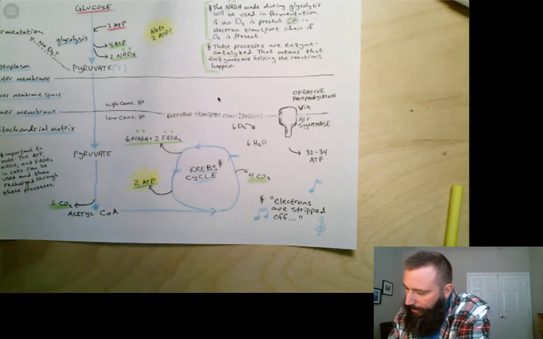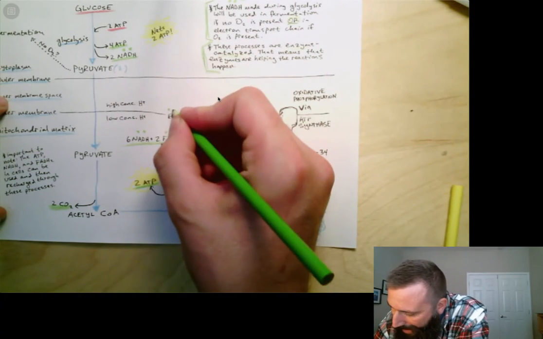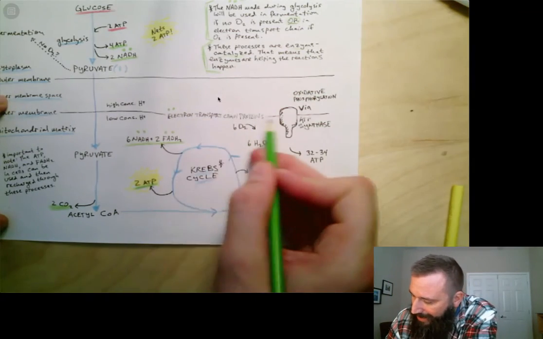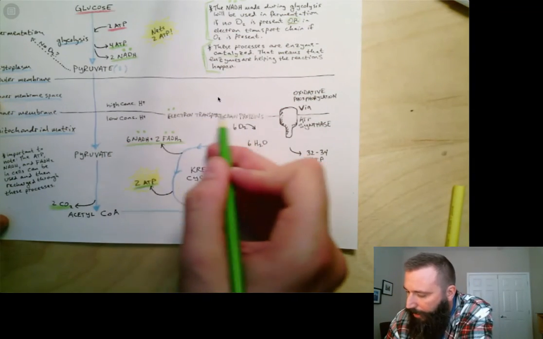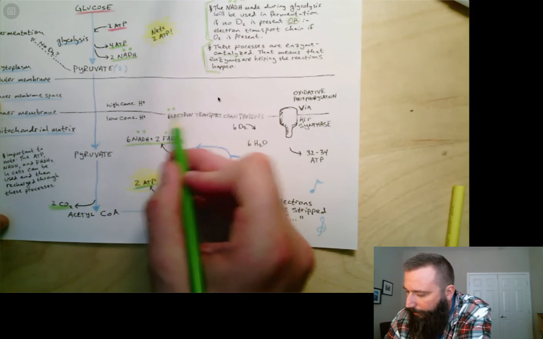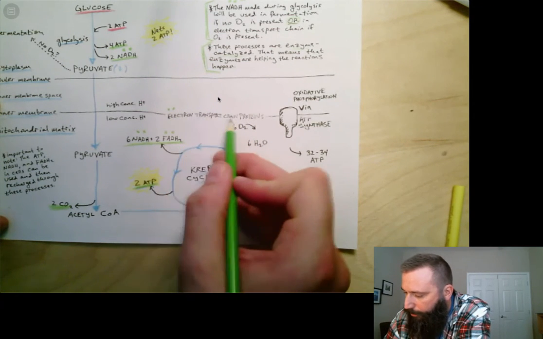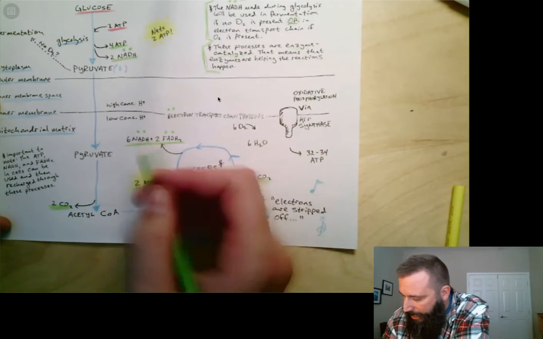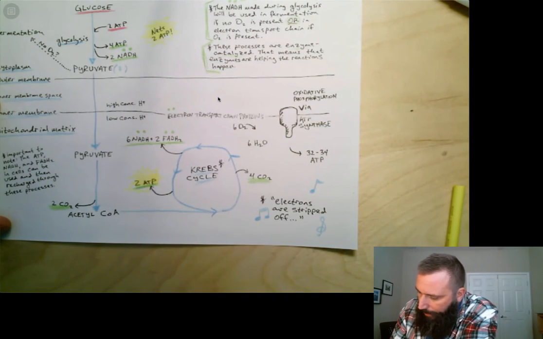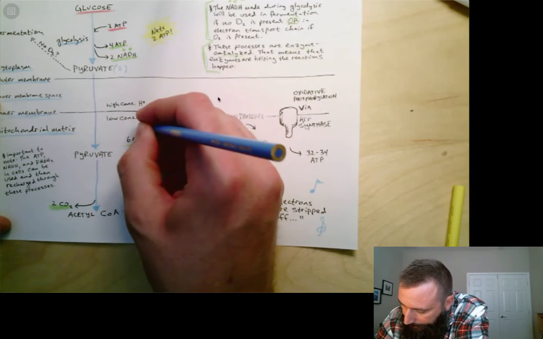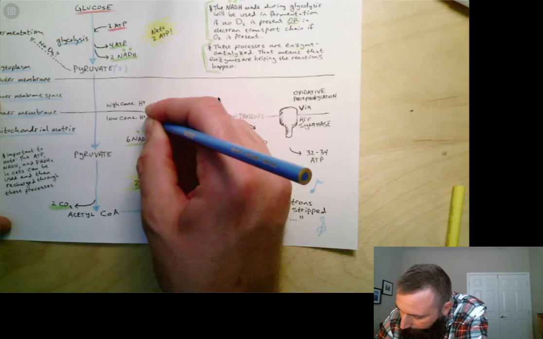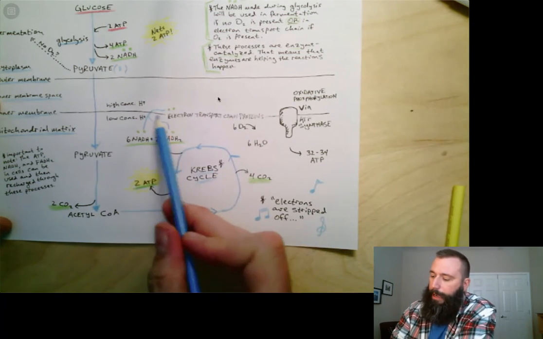Now take a look. These electrons are passed to additional enzymes, so these proteins that are embedded within the inner membrane of the mitochondria. That's why I've written the words electron transport chain proteins within this line. So take a look here. Allow me to grab my color to represent my lines.